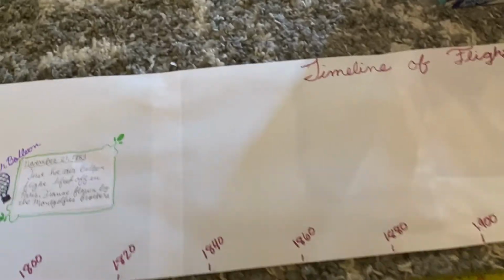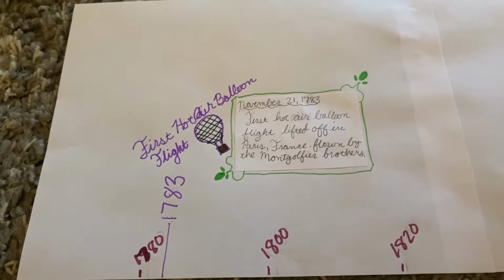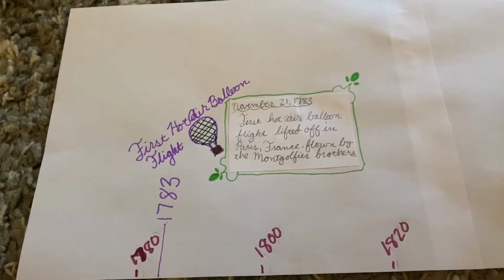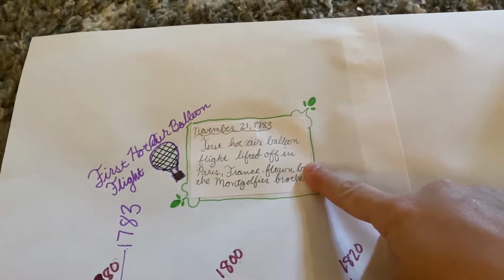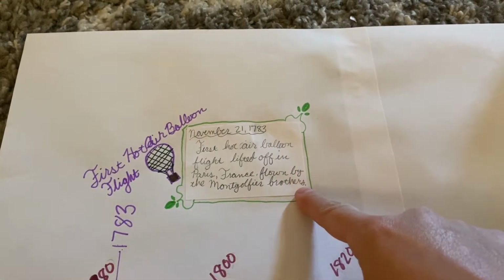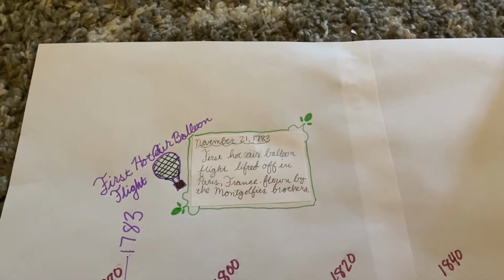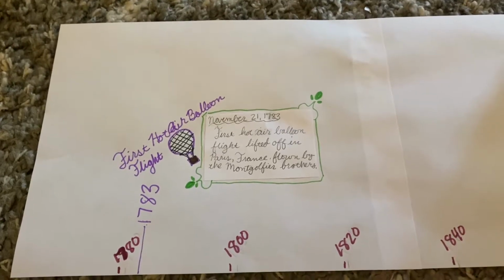Okay, so the first thing on my timeline, and I've already done the work, was in 1783, the first hot air balloon flight happened. And that was November 21st, 1783. The first hot air balloon flight lifted off in Paris, France, flown by the Montgolfier brothers. So that's the first time that one actually went up in the sky, not attached to the earth.